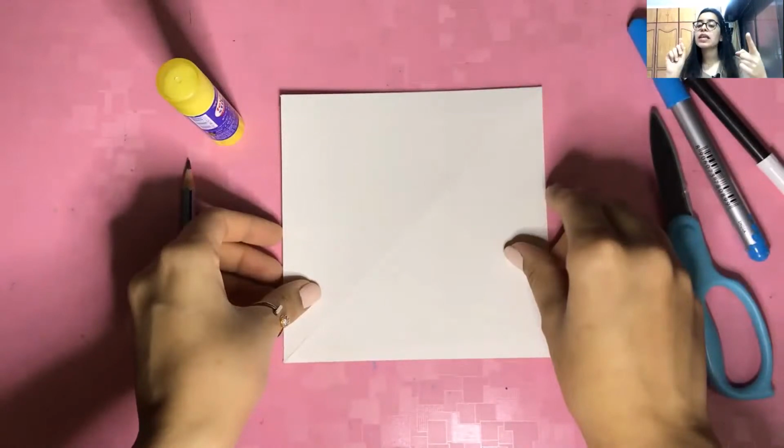It could be either a white plain sheet of paper like the one I have here. You can also have any other colored sheet of paper. You can also have something called marble paper, which comes in square sizes itself. So even that is fine. But the only thing you need to make sure is that you have a square paper.